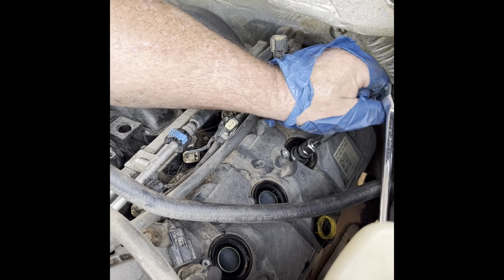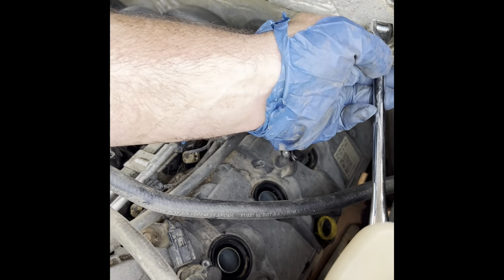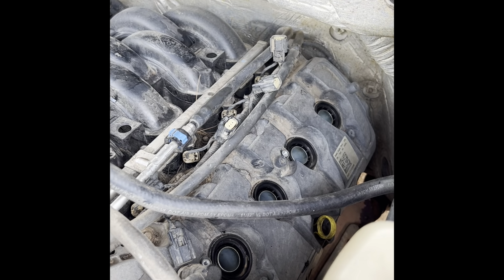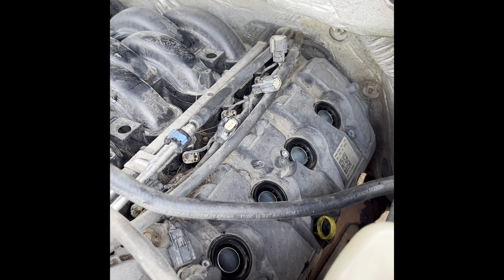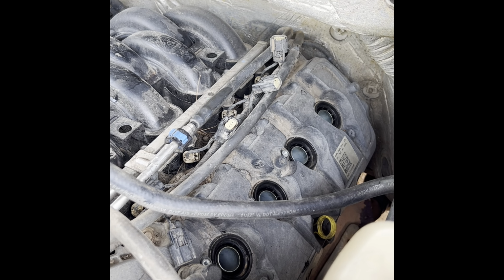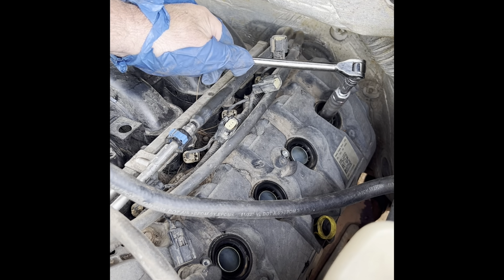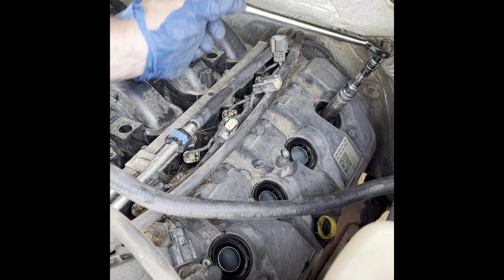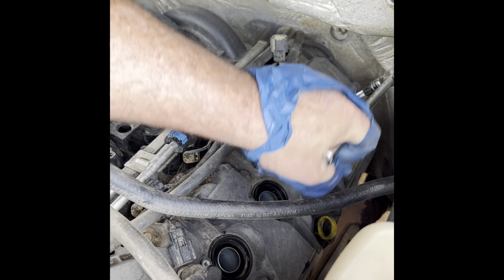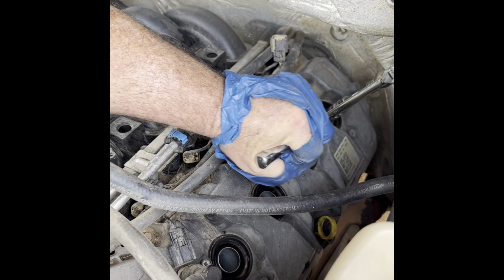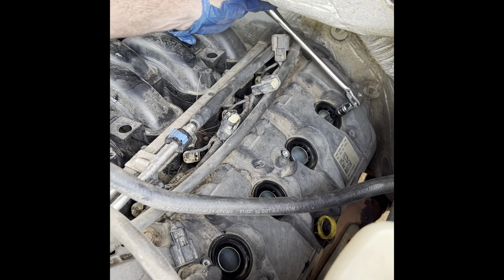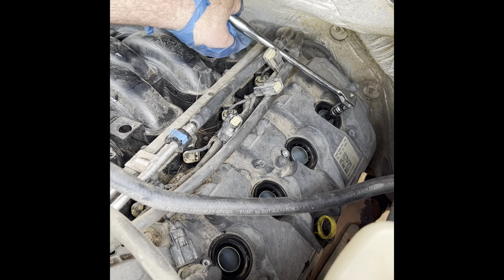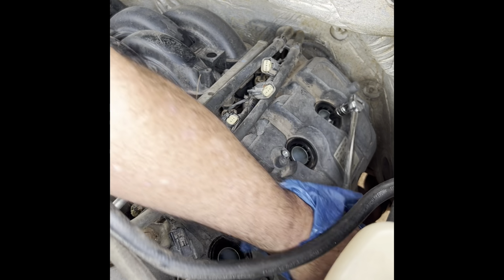Always best to anti-seize them. Number 3 are broke loose. Need a shorter extension. Getting this back hole. They're tight.